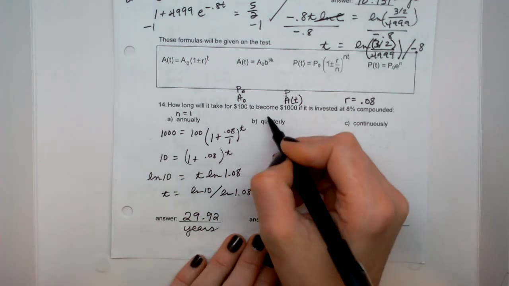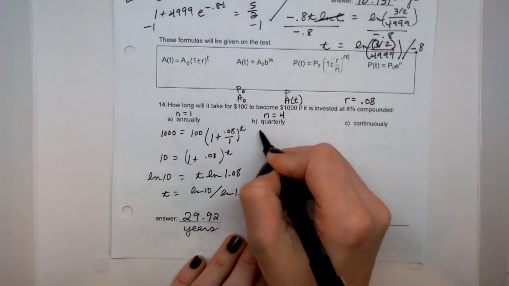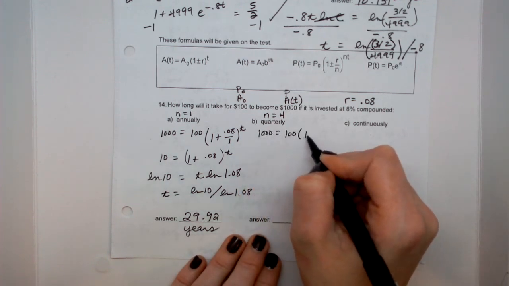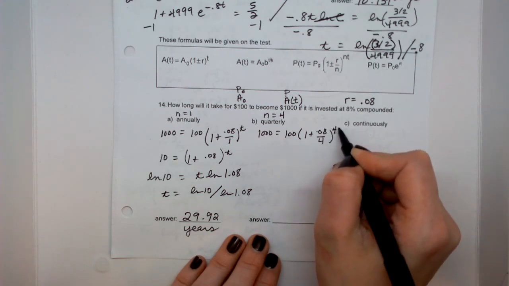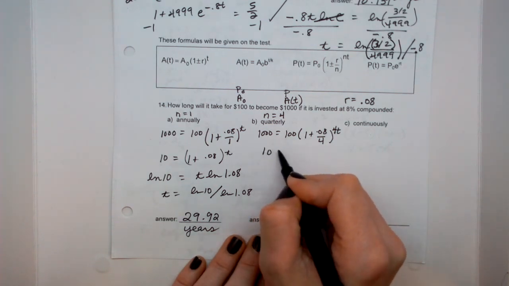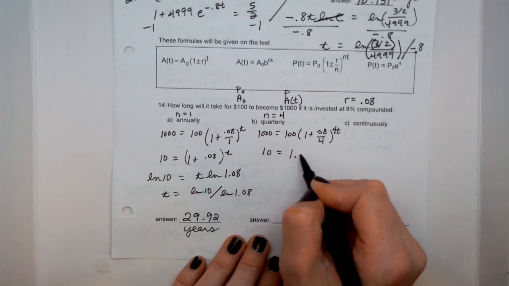Okay, compounded quarterly, that changes the n value to 4 times per year. So we'll set it up the exact same way. 1,000 equals 100 times 1 plus 0.08 divided by 4 raised to the 4t. Okay, so we'll divide by the 100 and get 10 again. Now 1 plus 0.08 divided by 4 is 1.02.